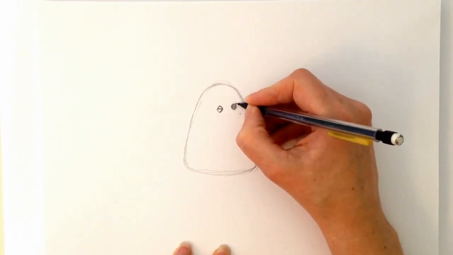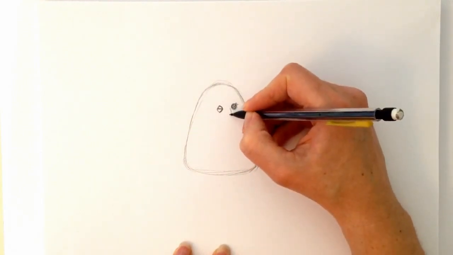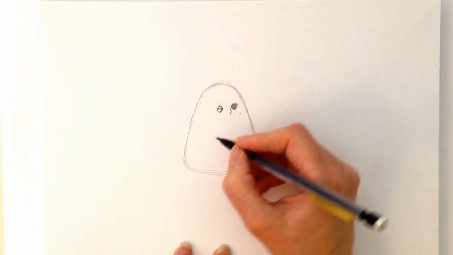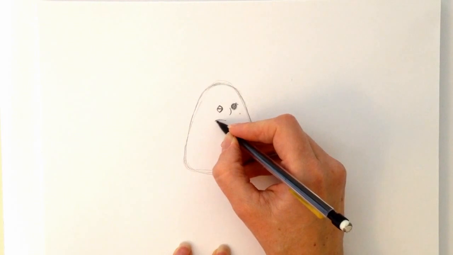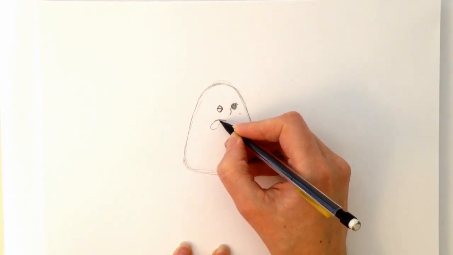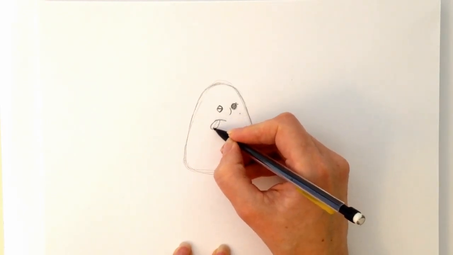Just give him some eyelashes as well. Just do his nose. His nose is just a slight curved line like that. Then his mouth. Slight curved line like this. His little tongue poking up because he's going to be concentrating on something. So put his tongue like that with a little line down the middle.